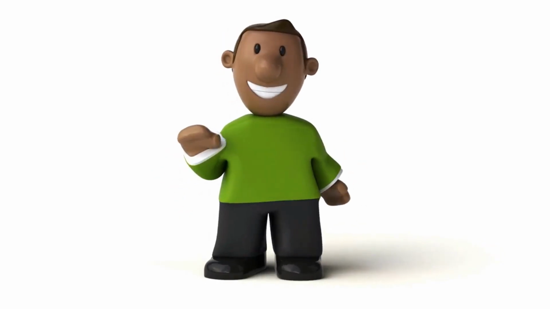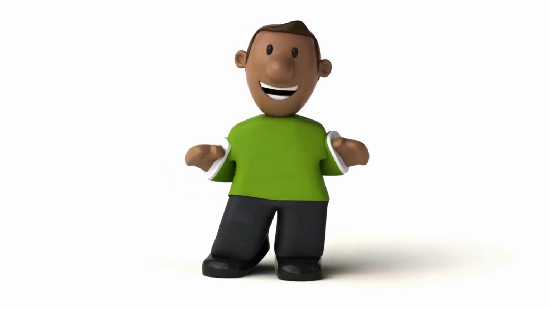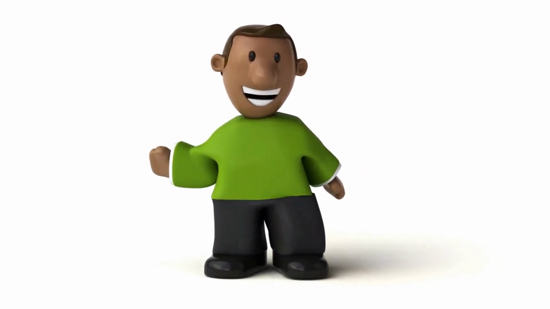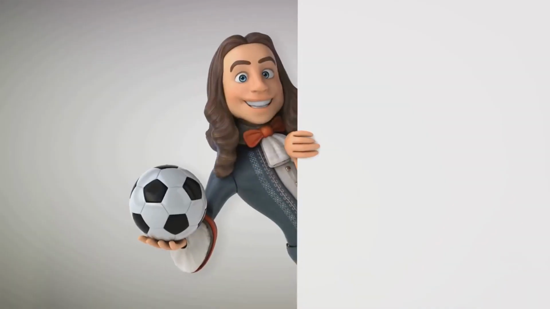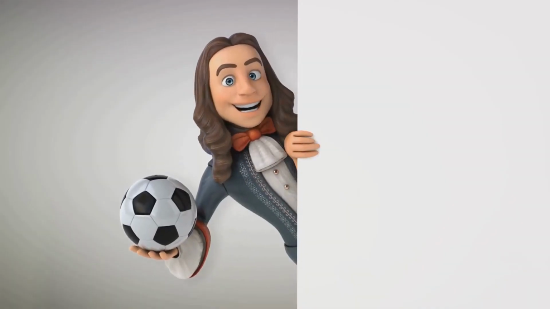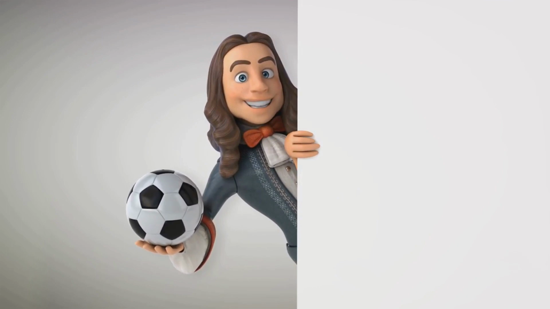Lastly, let's talk about Moho. This software is designed for creating 2D movies and cartoons. It offers a unique bone rigging system which can save you a lot of time in character animation. However, it's not as versatile as some of the other tools we've discussed.